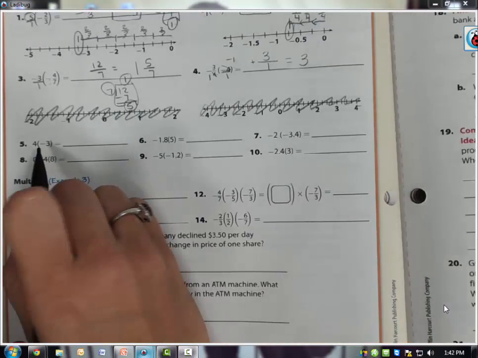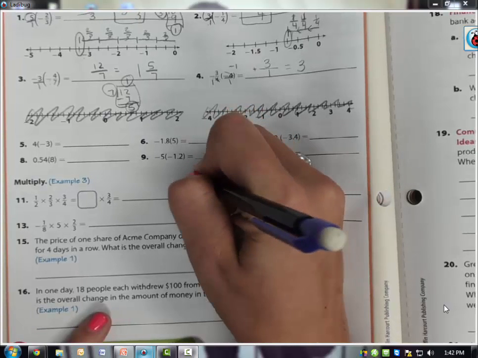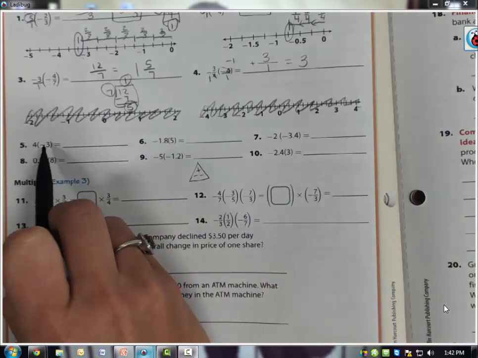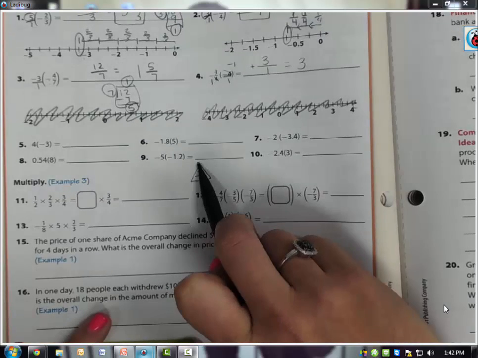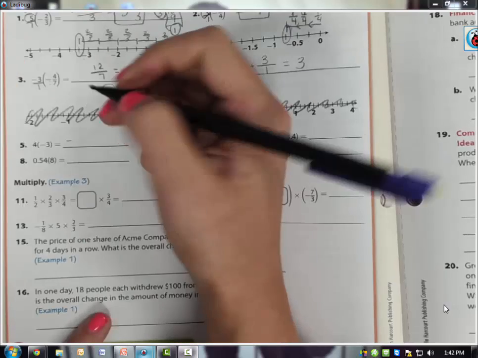I'm going to draw my magic triangle again for y'all. Got a positive times a negative is going to give me a negative. Negative 4 times 3 is 12.